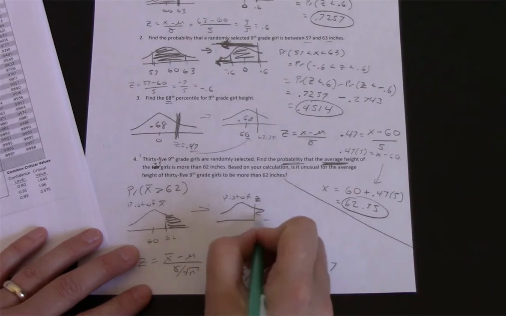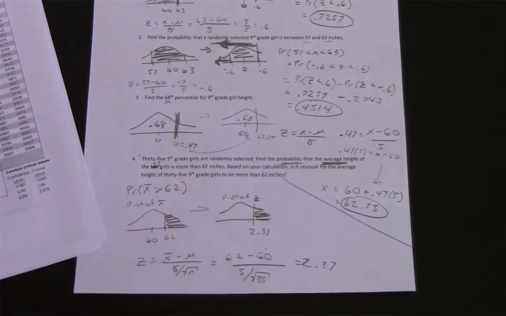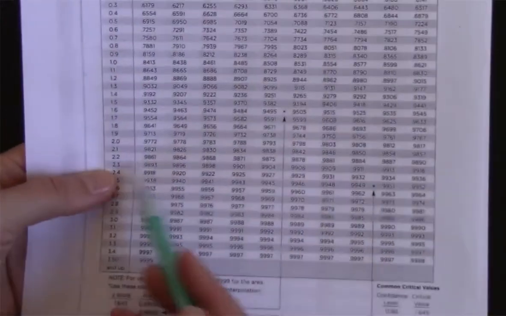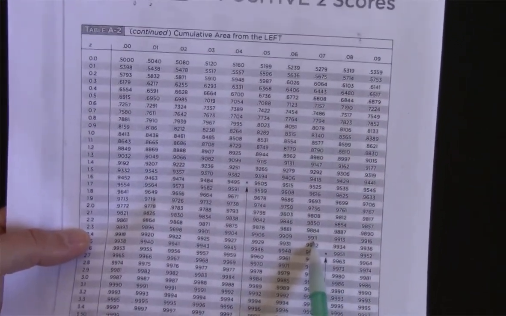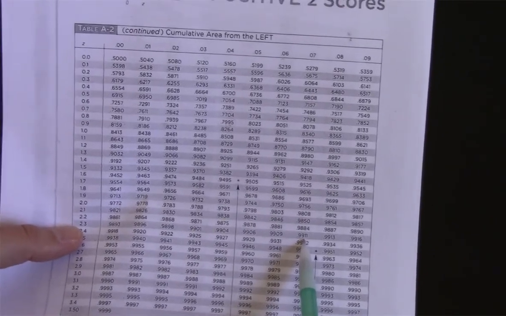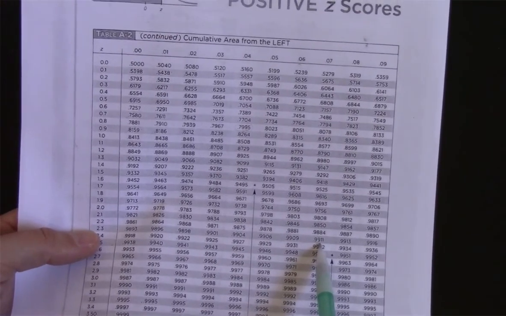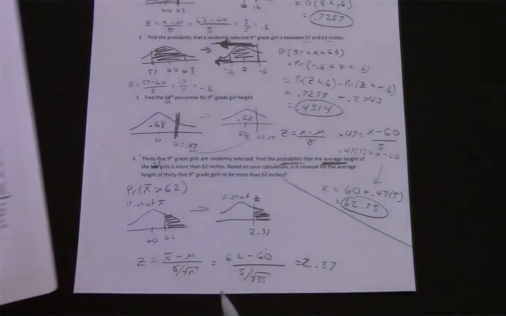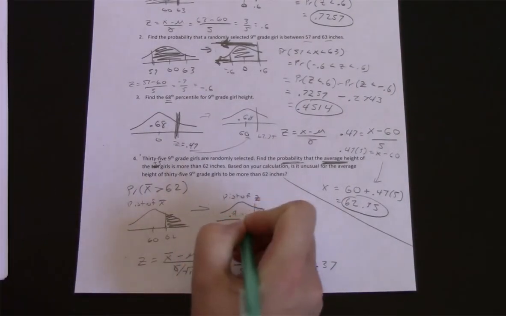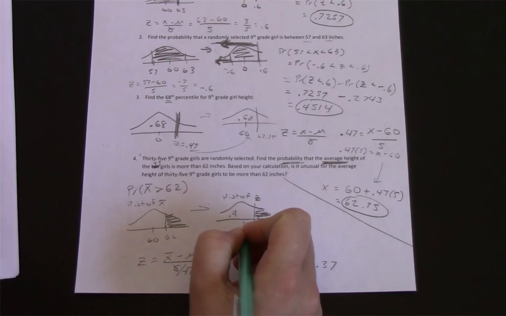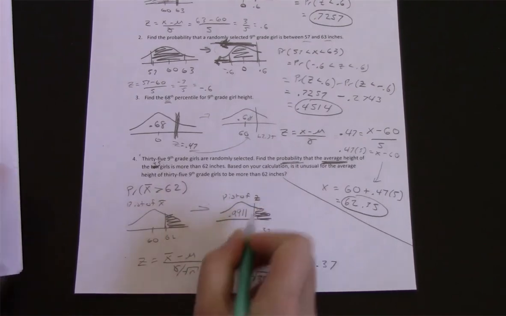Alright, so now I'm trying to figure out what this area is. If I look up 2.37 in the table, 0.9911, is that my answer? No, right, because that's this area back here, 0.9911 is the area back here.